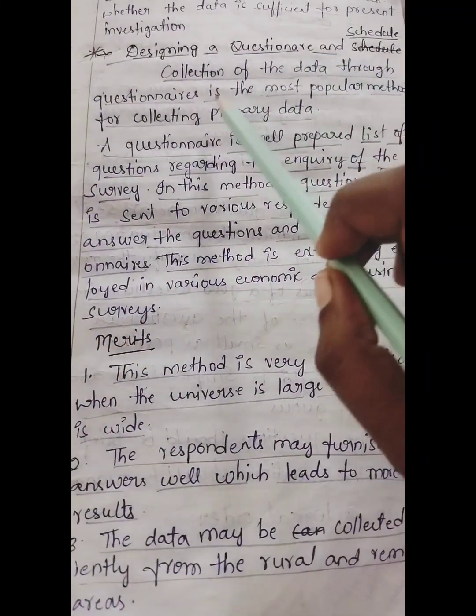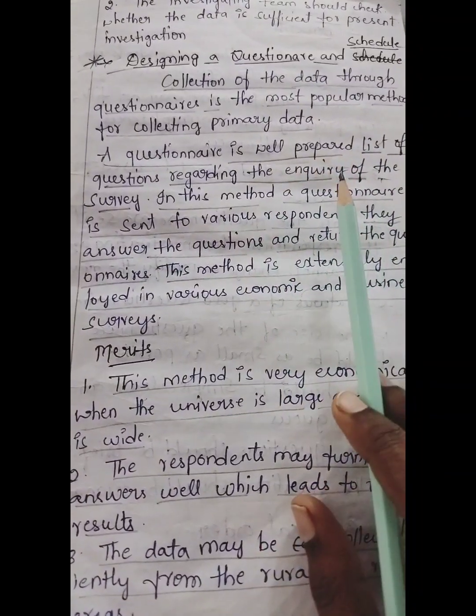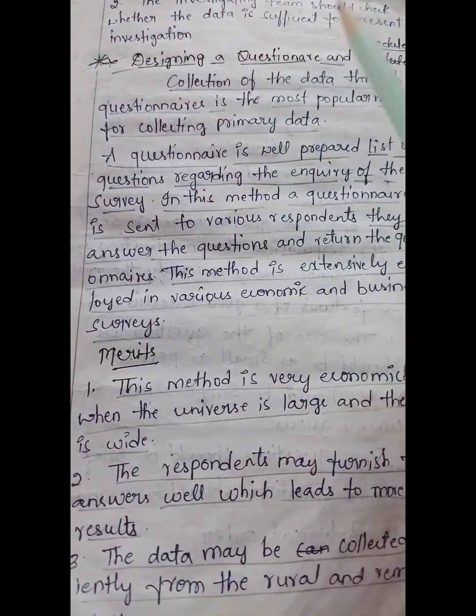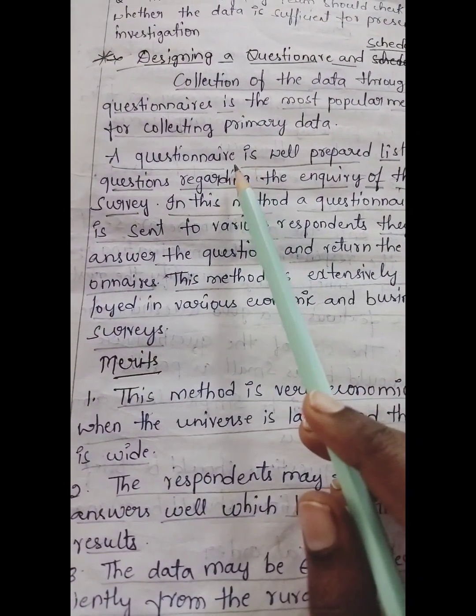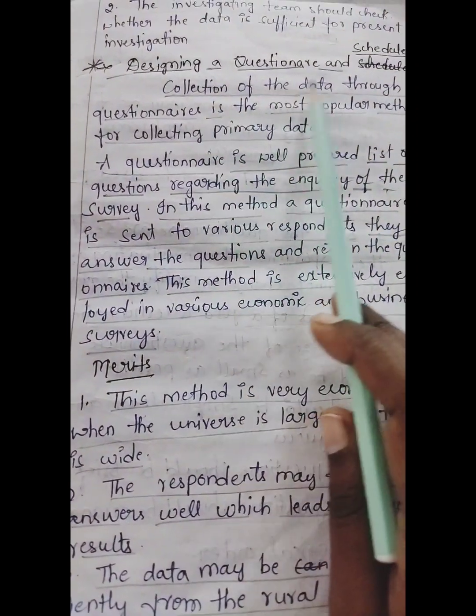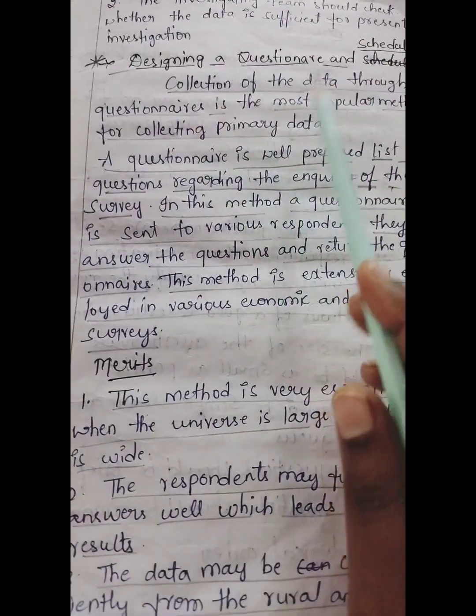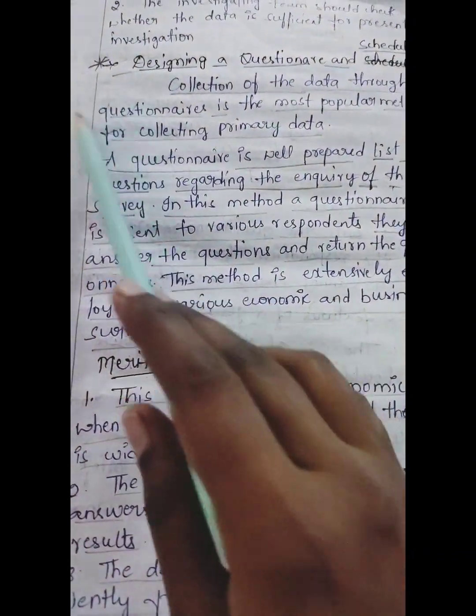So now the third topic we are going to see is a questionnaire. Sometimes some will say questionnaire differently, so you can pronounce it any way. Questionnaire is the right word to spell, but most of them will say it differently. Even I say it sometimes, but the right pronunciation is questionnaire. So how to design a questionnaire and schedule. First we'll see a questionnaire. Let's write this questionnaire as a third question.